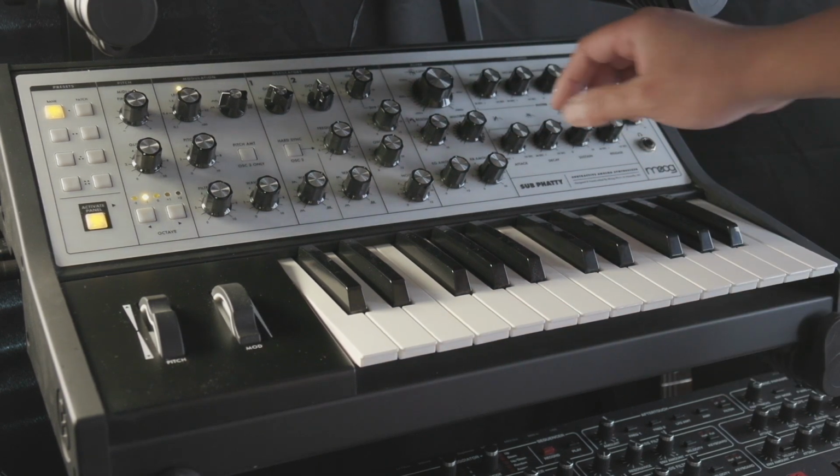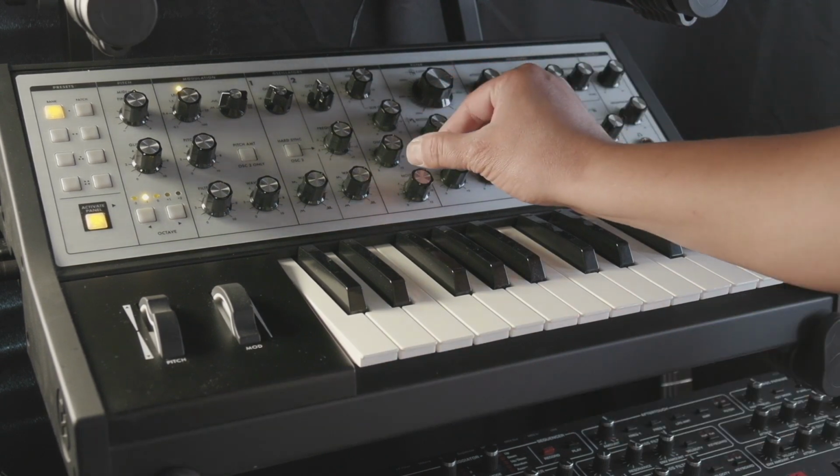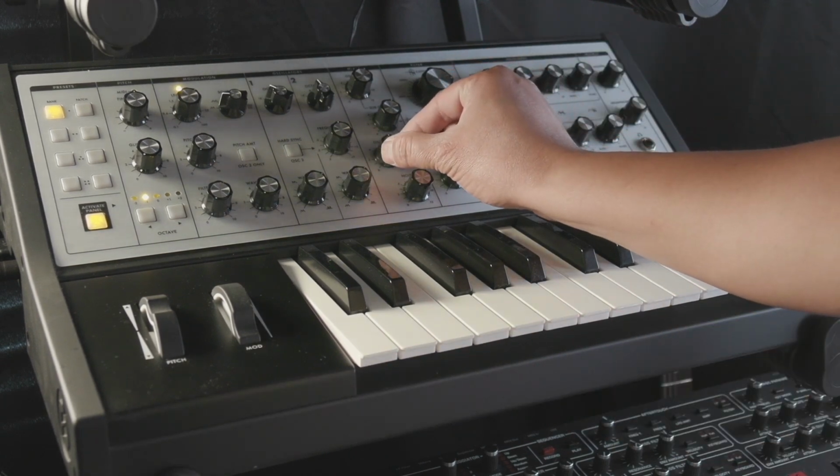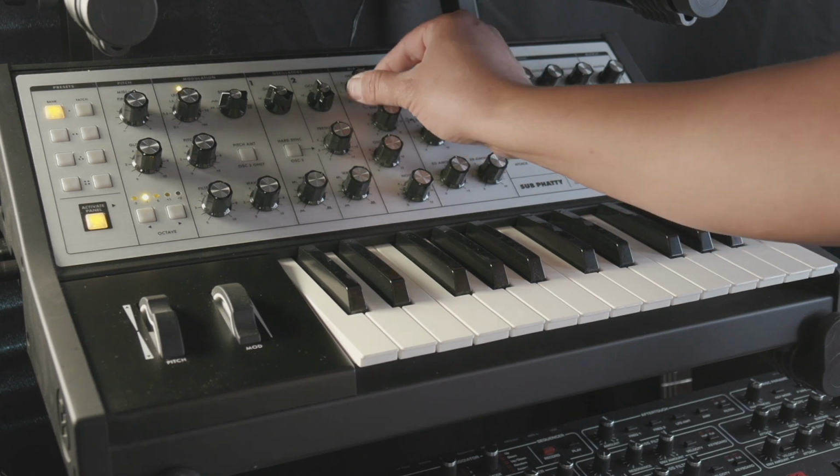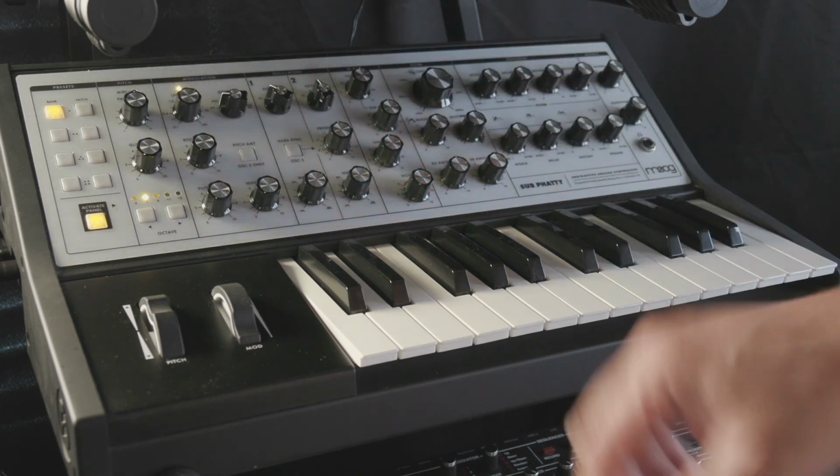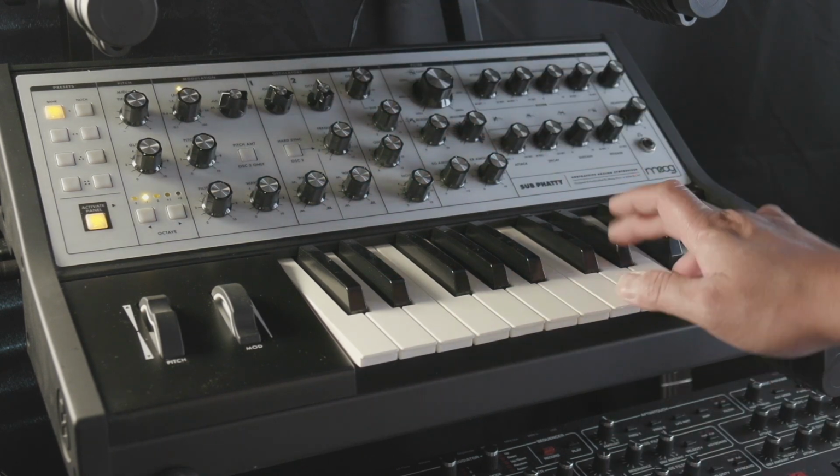Let's mess with the drive a little bit. In fact, I'm going to turn these down even more. Let's go to 6, which in this case is 12 o'clock on the knob.